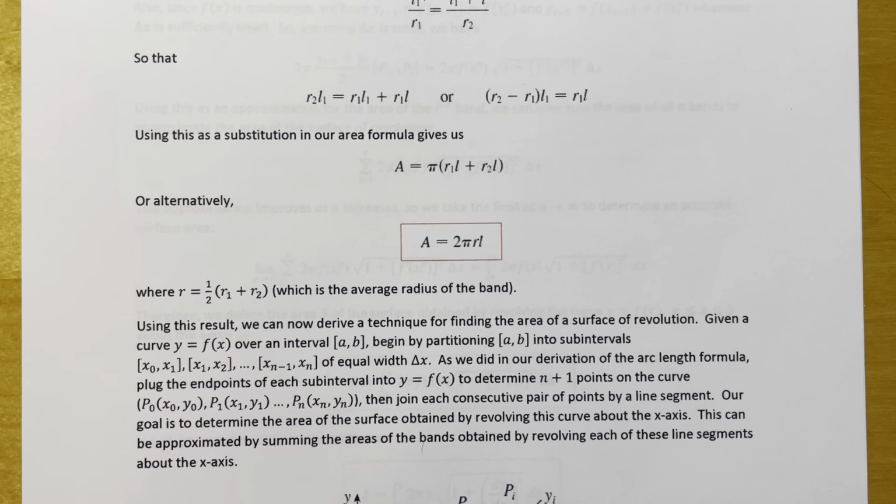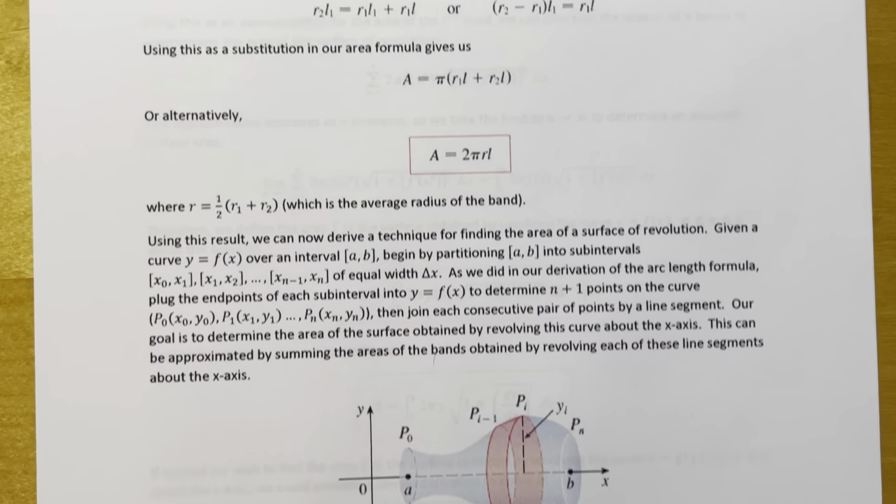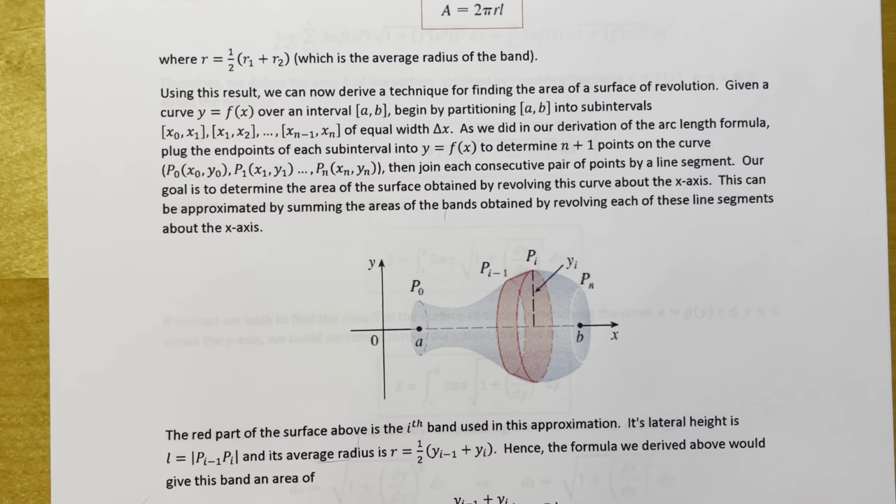So we've been doing this for 11.5 minutes almost, and we haven't even gotten to the main thing that we're trying to do yet. Like I said, this is a pretty involved derivation.